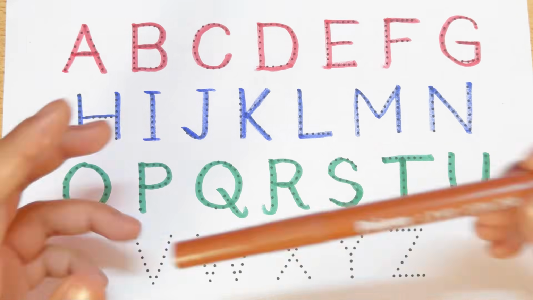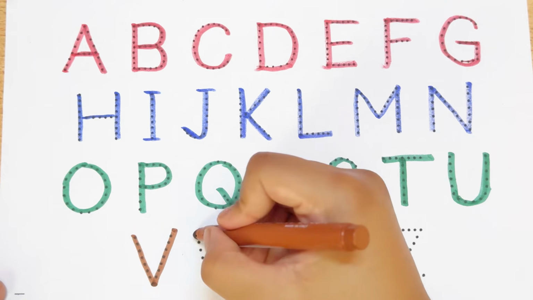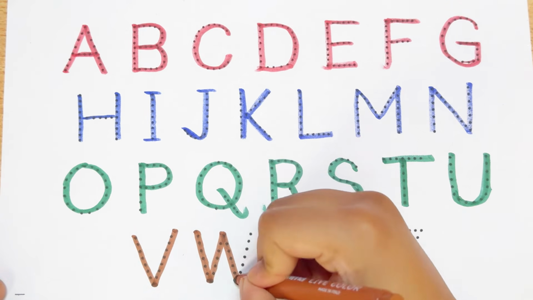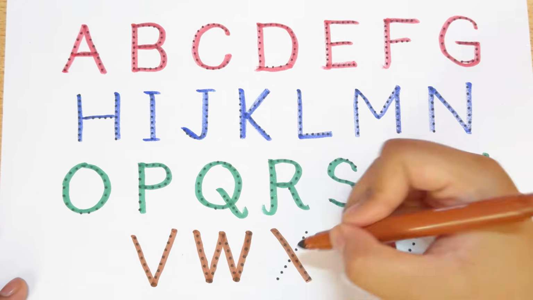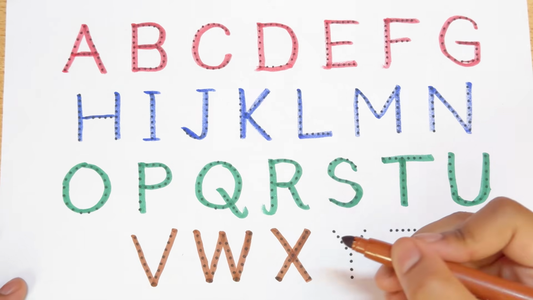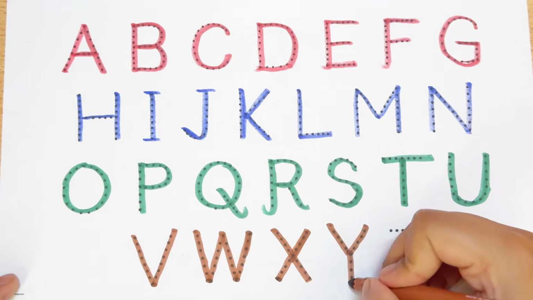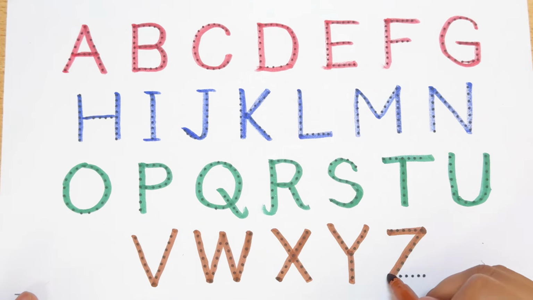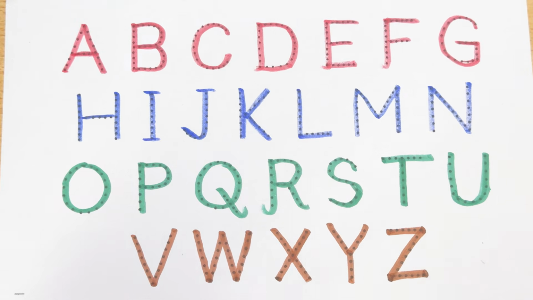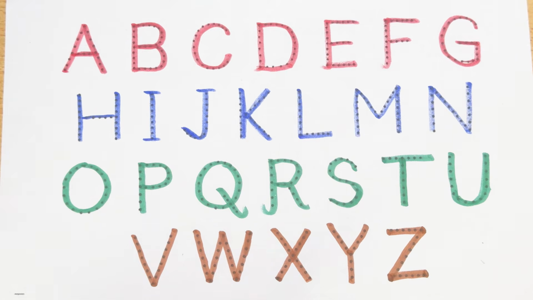V. V for vulture. W. W for window. X. X for X-ray. Y. Y for yogurt. Z. Z for zoo. Brown color. Brown. Let's revise once again.